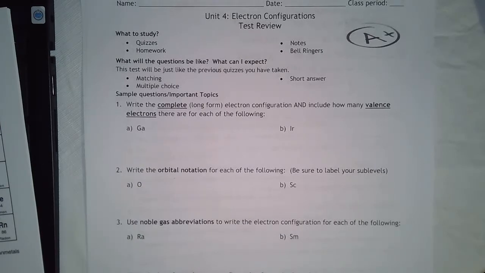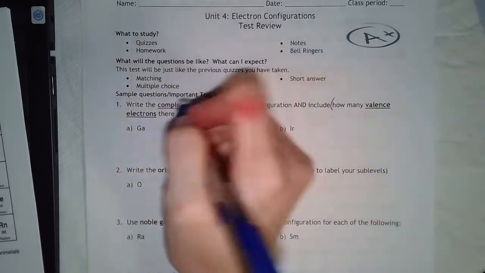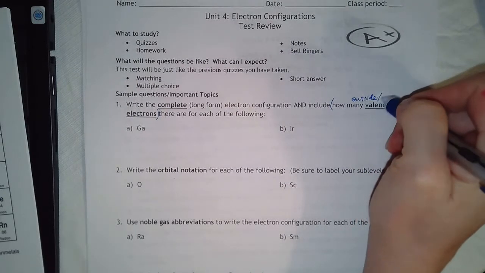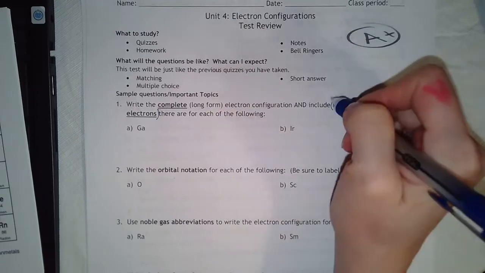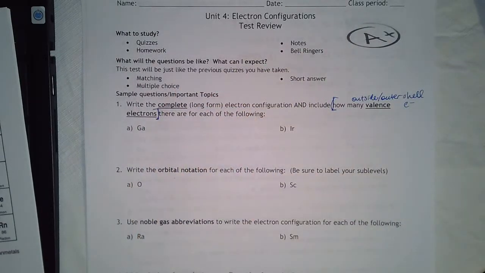So the first thing I'd like to draw your attention to is it says, please complete long form electron configuration and include how many valence electrons. So we didn't talk about valence electrons yet. What it really means, and I'll put that in parentheses, is the number of outside or outer shell electrons. So we're going to put this part in parentheses until after this test, and then when we do that section, we'll add that to the next test.